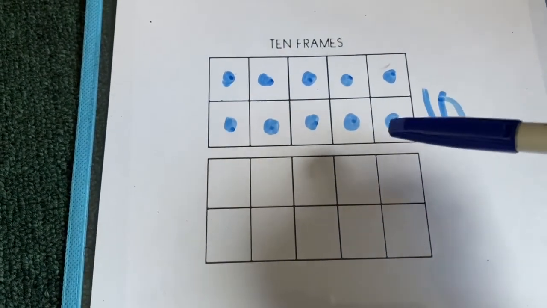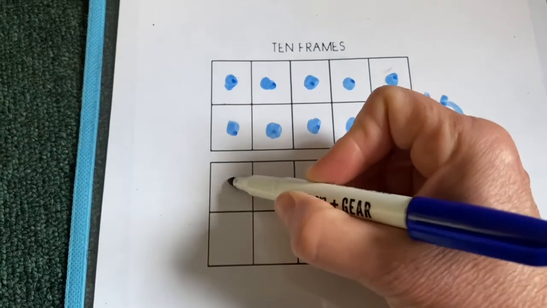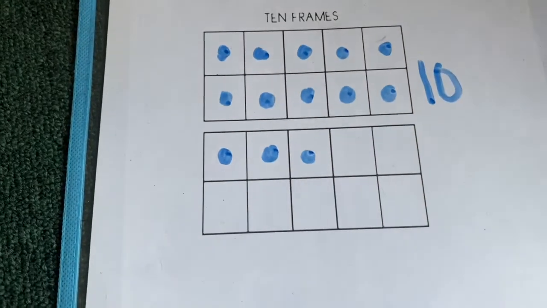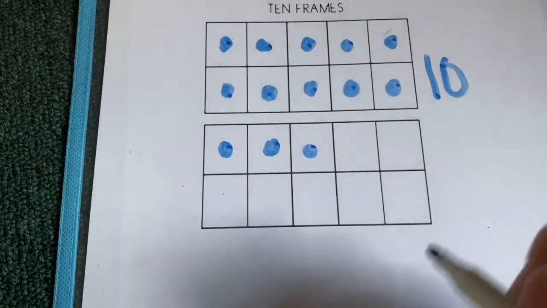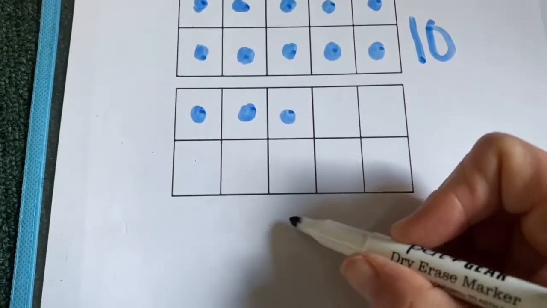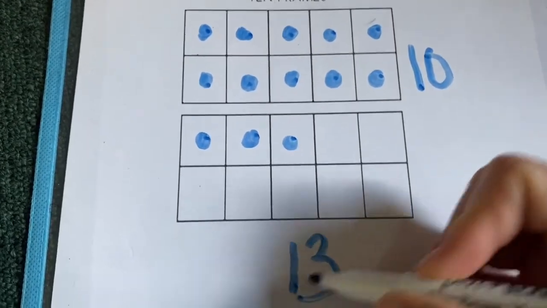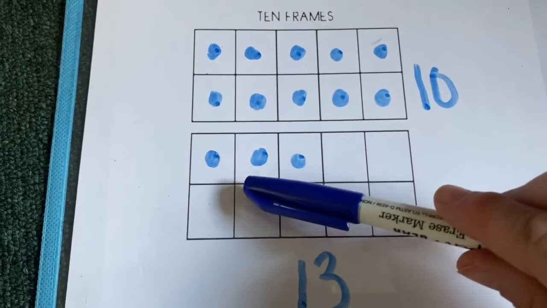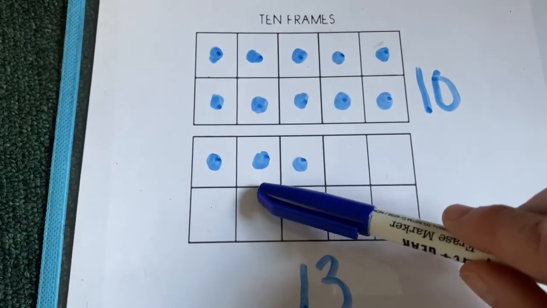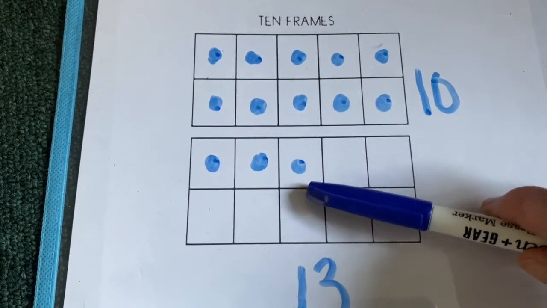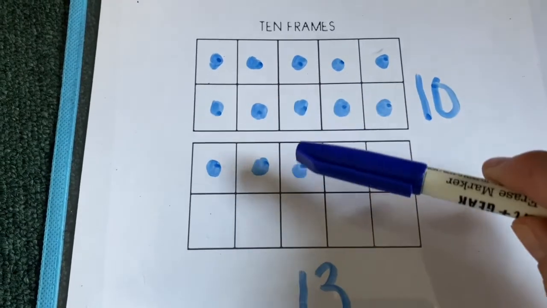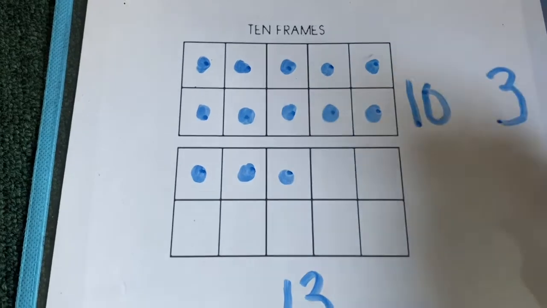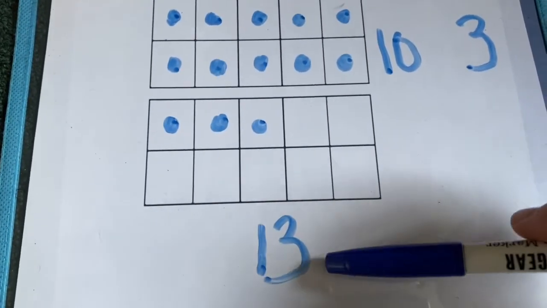So we had to say 10, 11, 12, 13. So our whole number, if we were saying it the regular way, we would say, ooh, we have 13 dots, Mrs. Hannigan. Let's count how many are just in this part. 1, 2, 3. So we have 10 as one part. And what's the other part? 3. So the regular way to say it is 13.